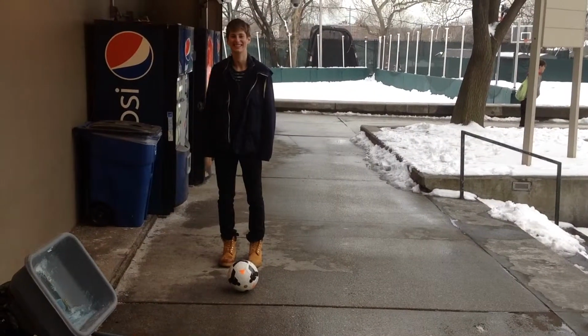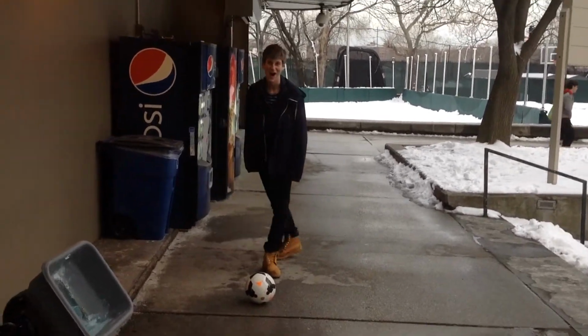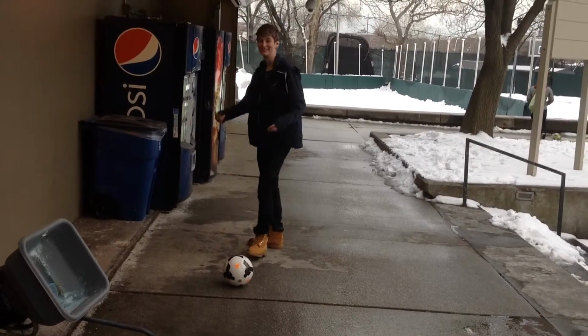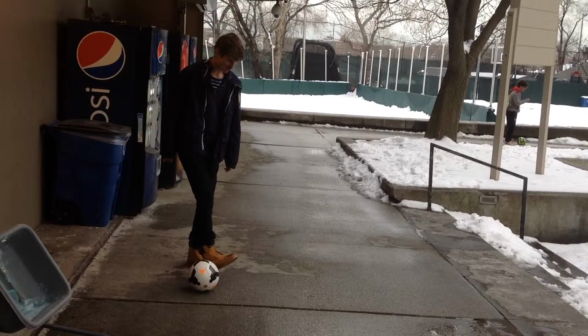In this experiment, we will be talking about Newton's first law, the law of inertia. This law states that an object at rest will remain at rest, and that an object in motion will remain in motion unless acted upon by an outside force.